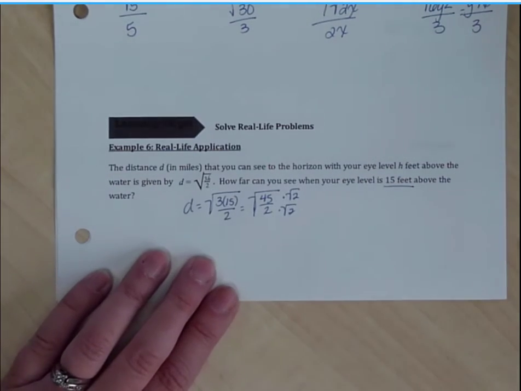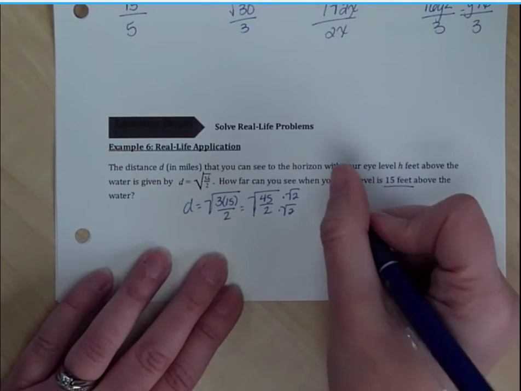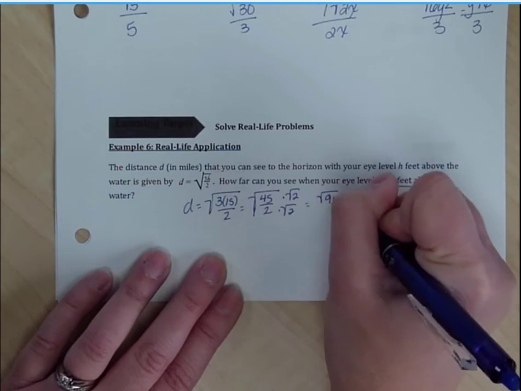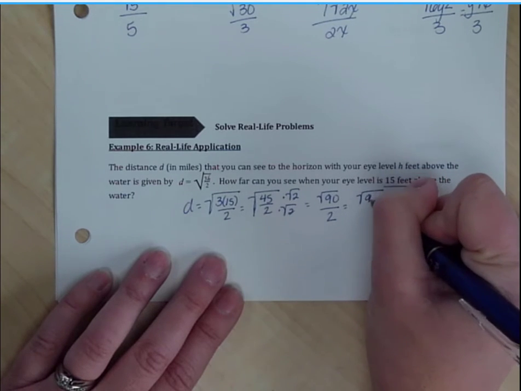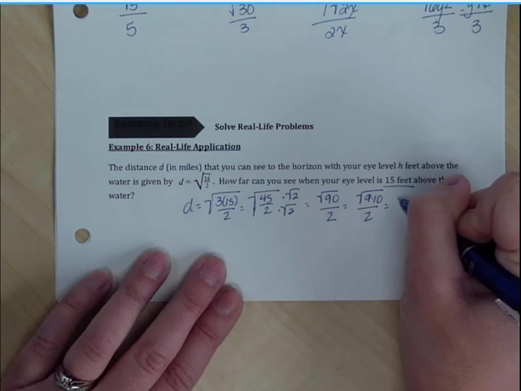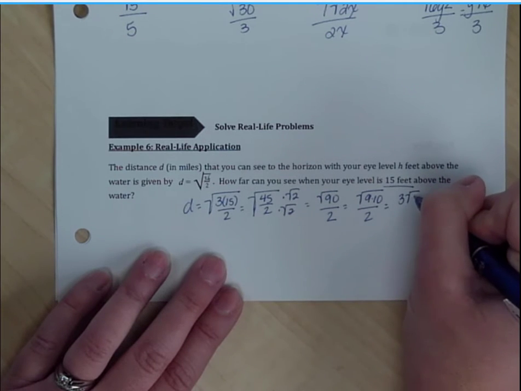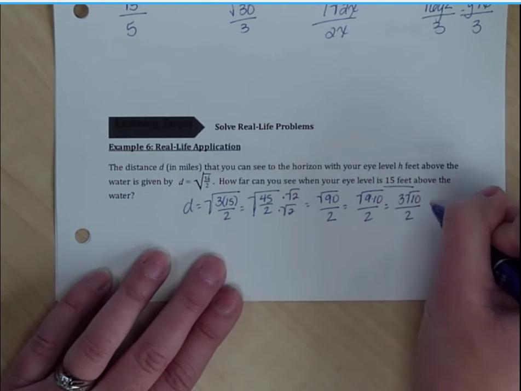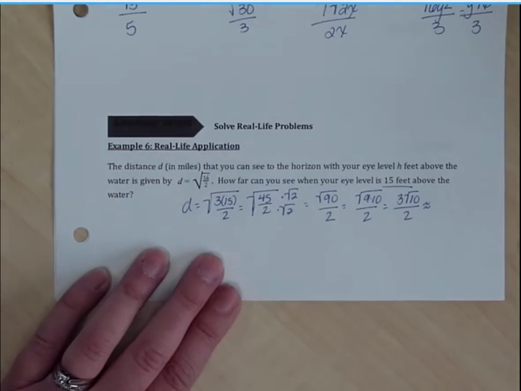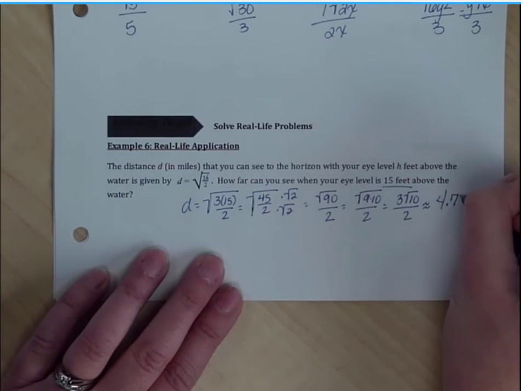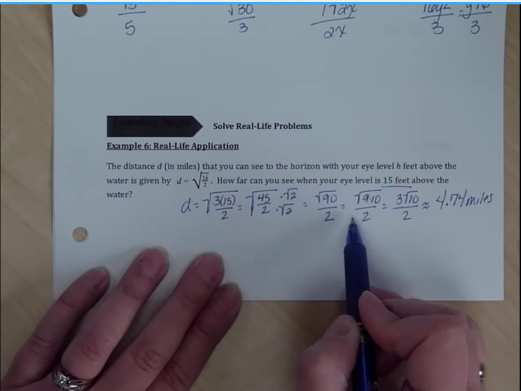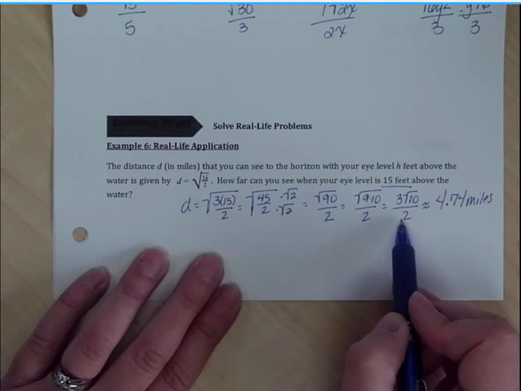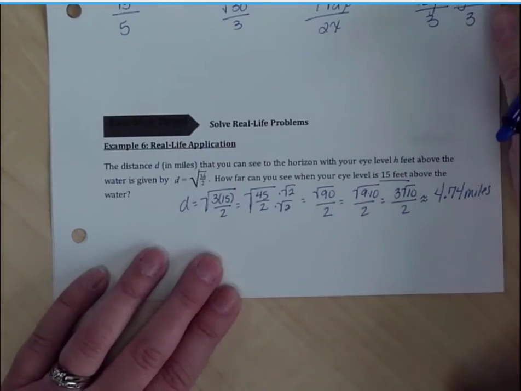So we're going to multiply both by the square root of 2. So we now have the square root of 90 over 2. And 90 is 9 times 10. So that gives us 3 times the square root of 10 over 2, which, when I do the calculations, is approximately 4.74 miles. Now, honestly, we could have found this here. However, I wanted to show you an extra step and how to rationalize that denominator as part of extra practice.